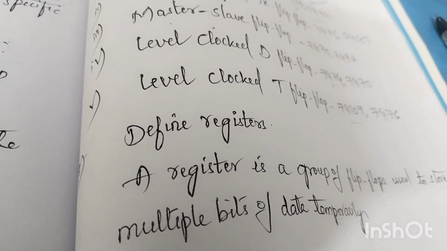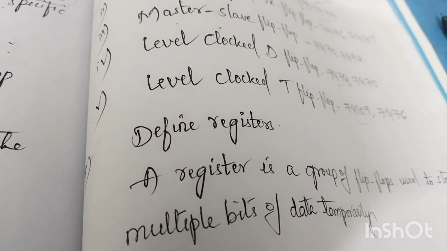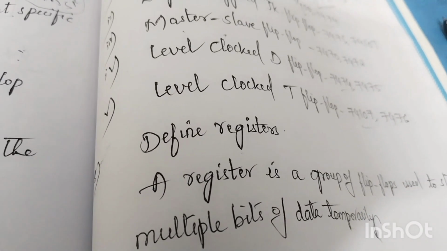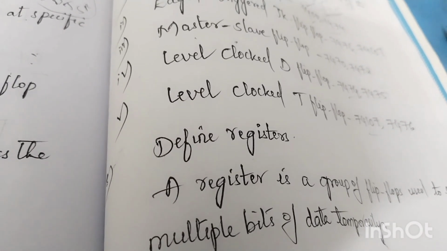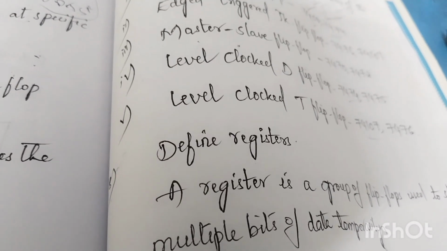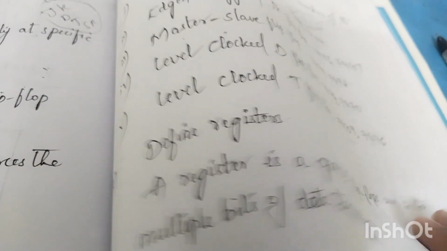The next question is, what is flip-flop? Flip-flop is a bistable device. It stores 1 bit of information. This is the answer you have to write. That's the definition of flip-flop.